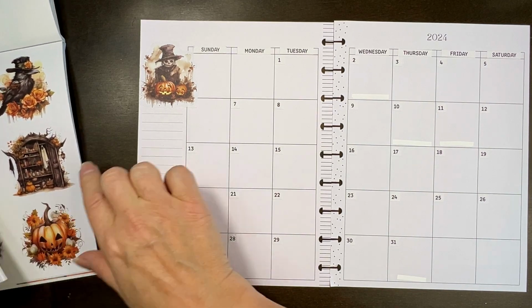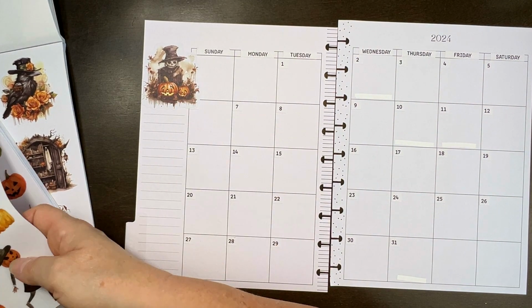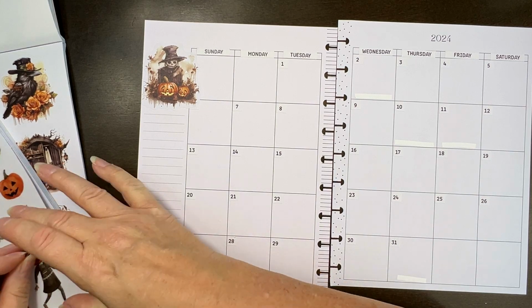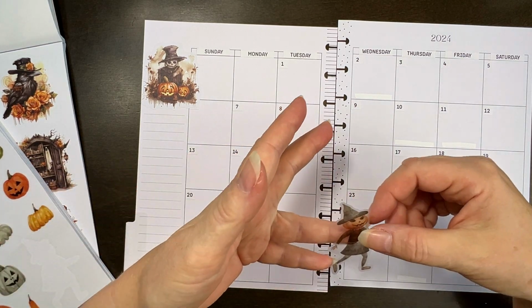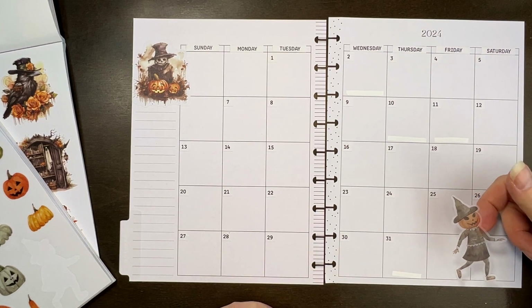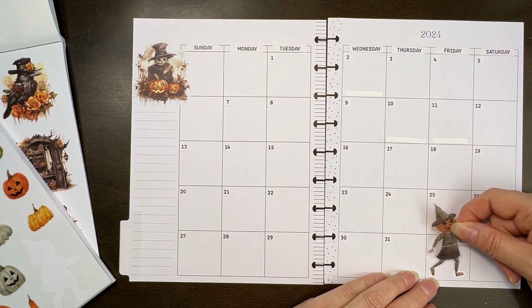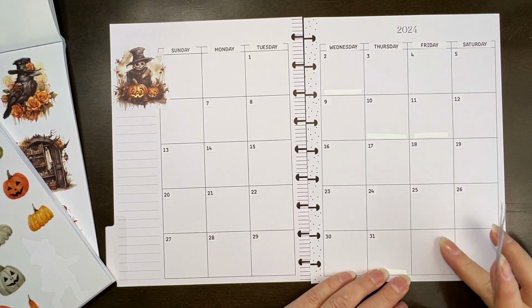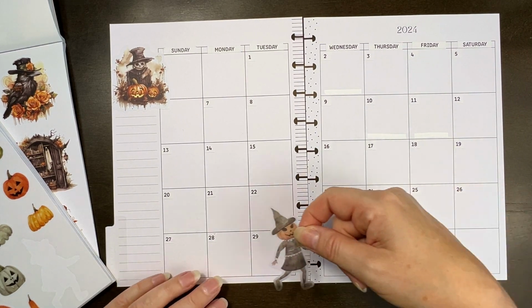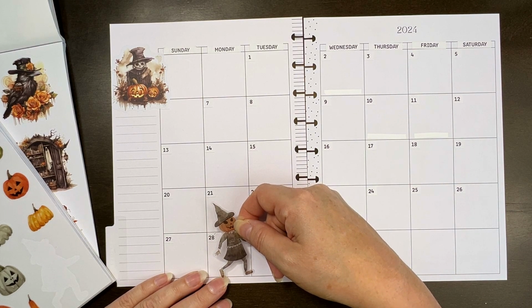Okay, so my thought is to go with spooky pumpkins. So I have the spooky girl and the spooky boy, and I think I am going to bring them in down here because these 2 boxes are empty, though I would kind of like to have them throughout.